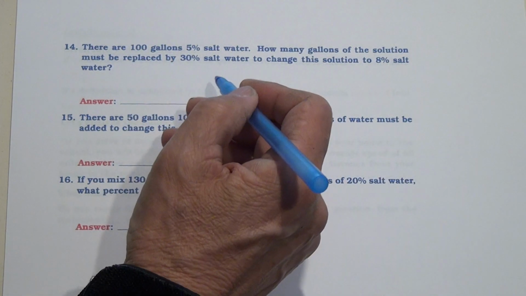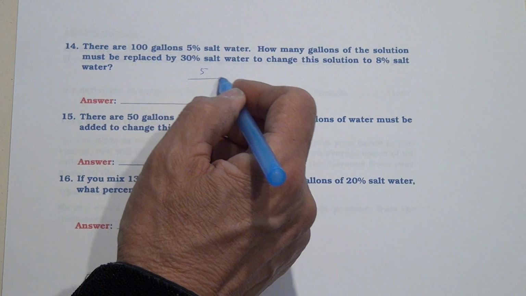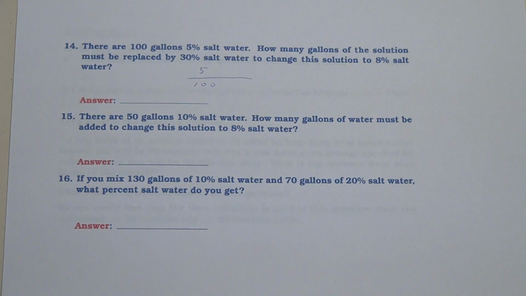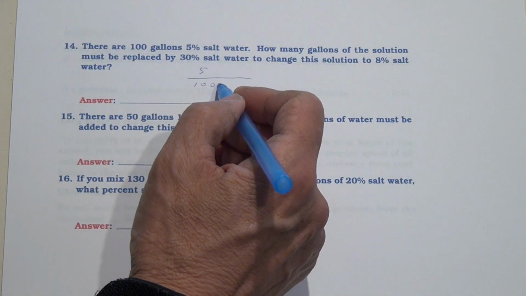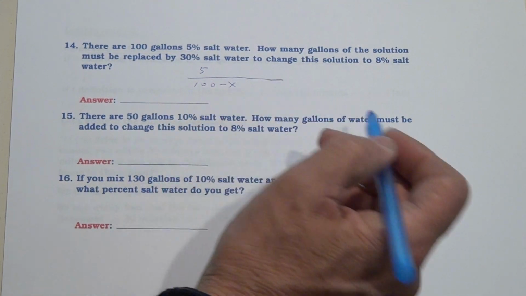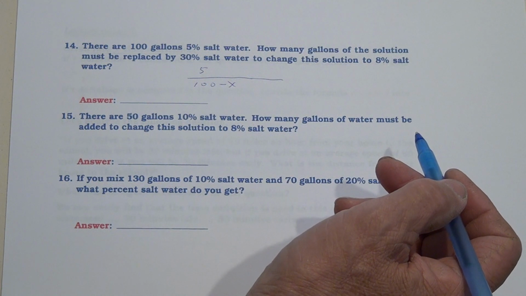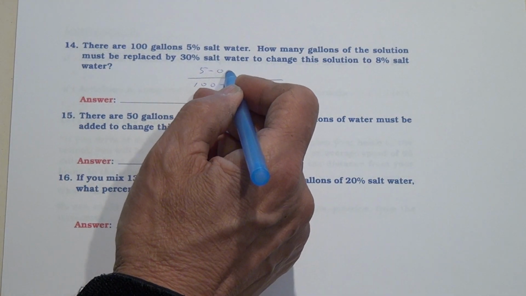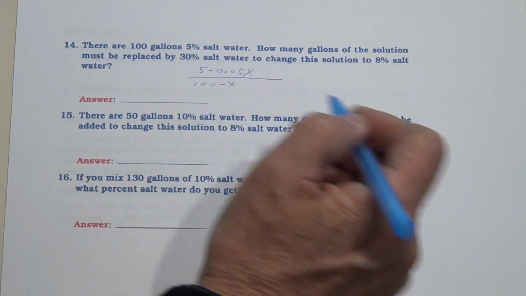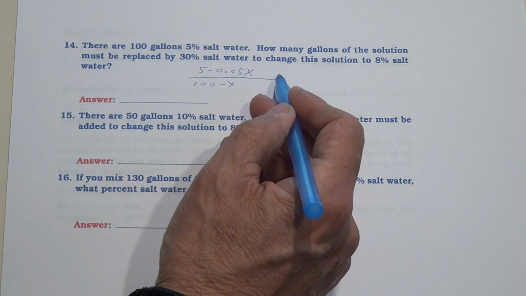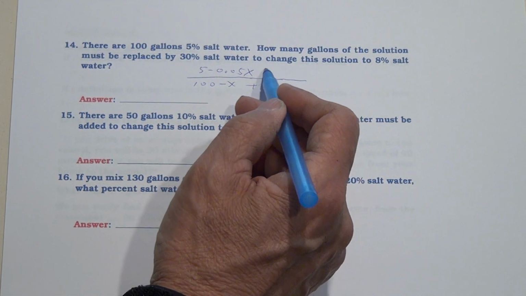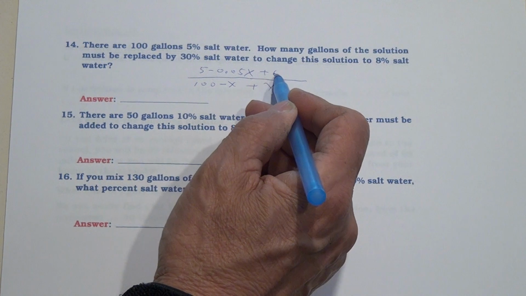Okay, 5% of 100 will be 5. And the solution will be 100. From here, a certain amount you take out and you replace with the same amount of 30% salt water. So when you take out x gallons, the solution decreases by x gallons. But what about the salt? Salt will decrease, but by what? Decrease by only 5% of x. Now you replace it with 30% salt water. Then the solution increases by the same amount, and salt increases by 30%.